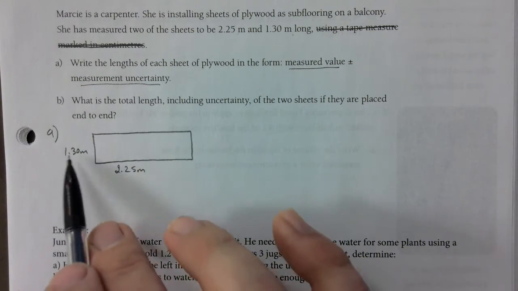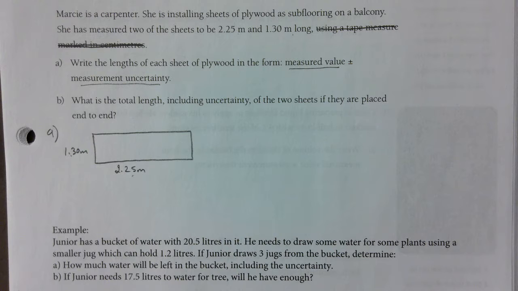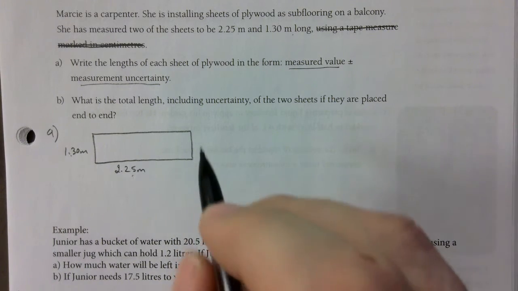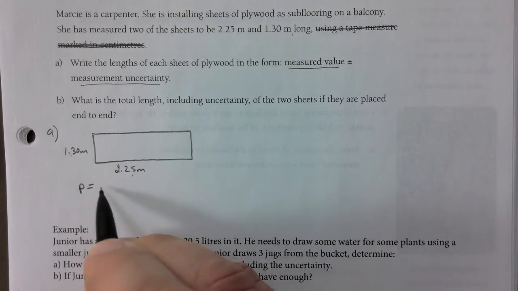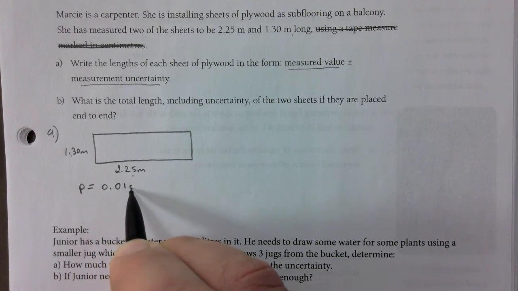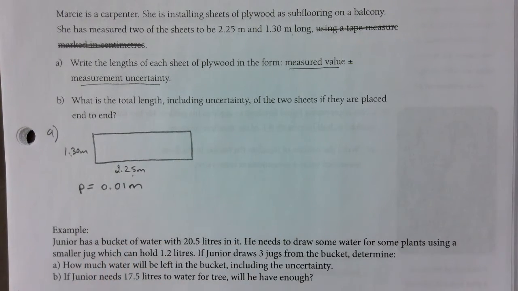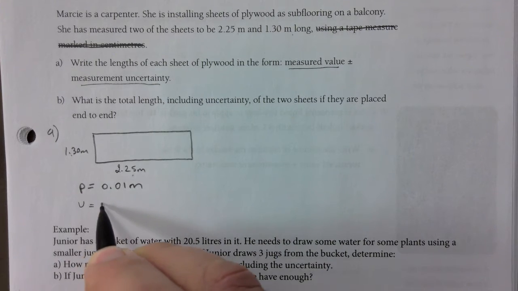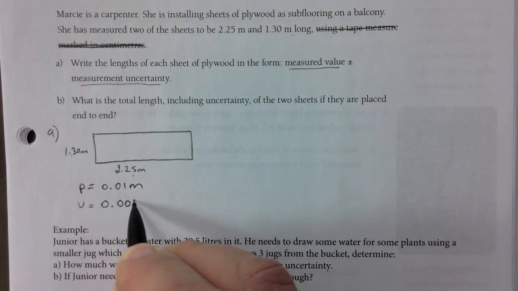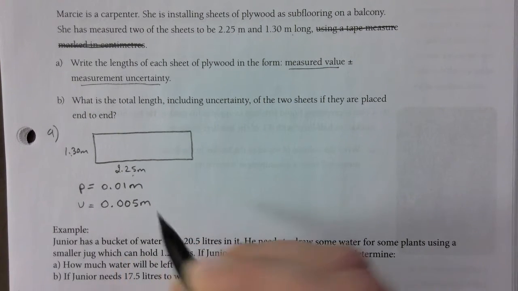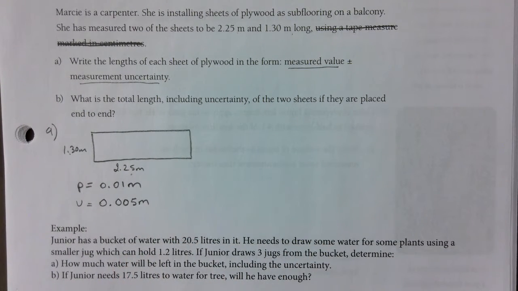Would you agree that they both have the same precision? Both measurements have the exact same precision. Can we agree on that? Yeah, they both have 2 decimals, so that's good. So let's go over here and just say precision for both of them will be 0.01 meter. And therefore the uncertainty is 0. Don't guess. Use your calculator to divide it by 2 if you're not sure. Of 0.005 meters.